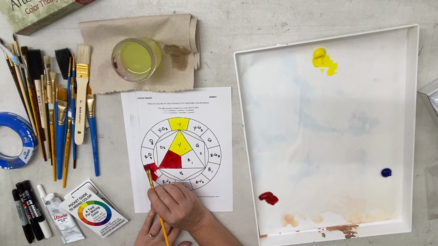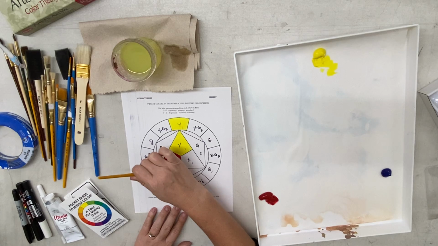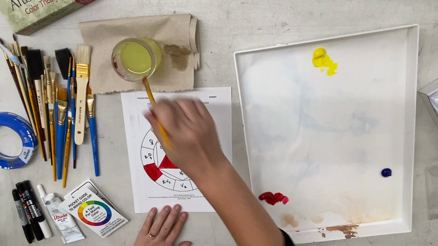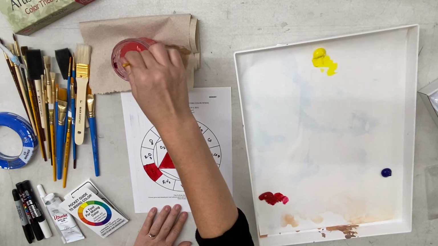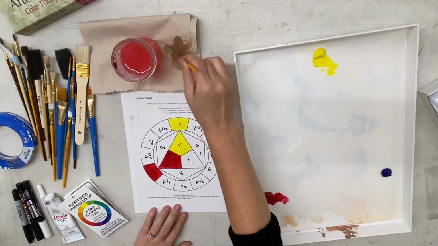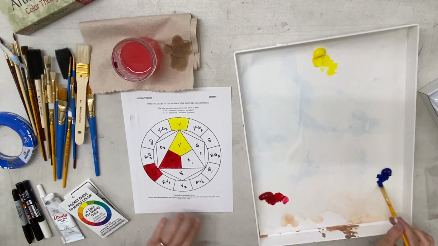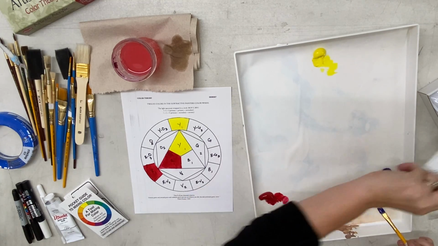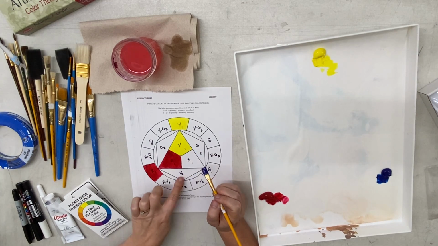If you haven't started painting along with me, this might be a good way to do this exercise, is just to get this out and play along in the video. Okay, and I'll go to the blue. This we have a phthalo blue, and it says it's a green shade, so it's tilting this way instead of this way.